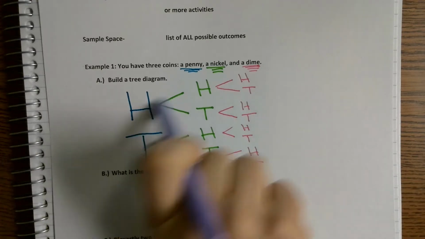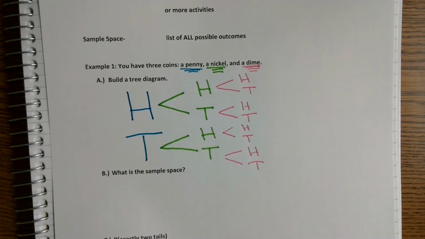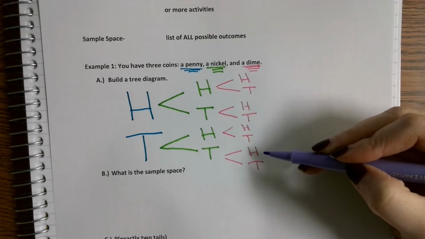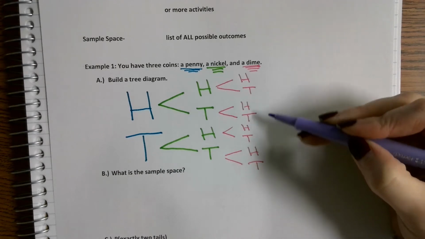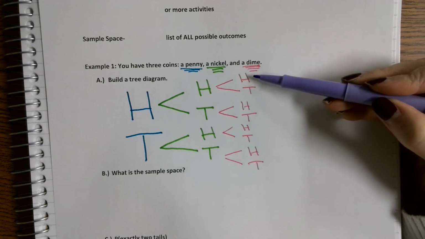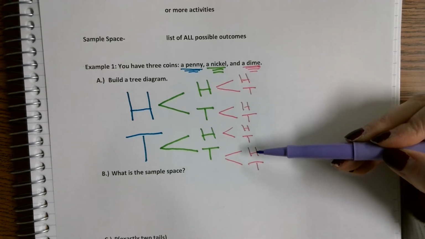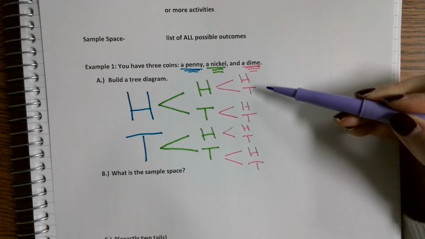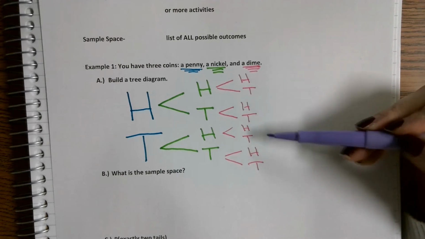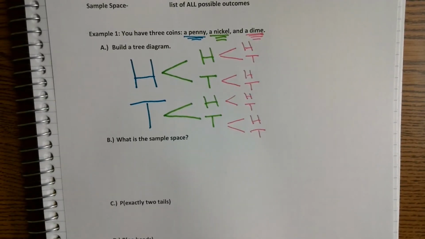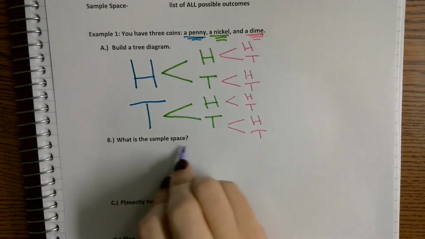So if we look back here at our tree, your last set of branches will tell you how many total outcomes you've got. So if I count all of these HTs on my last branch, how many do I have in total? 8. So that means I should have 8 possible outcomes for my sample space.